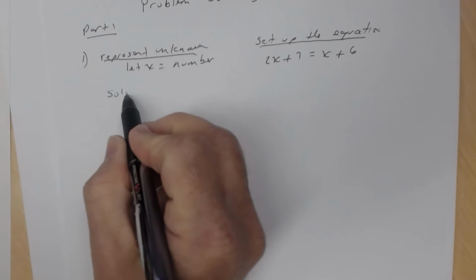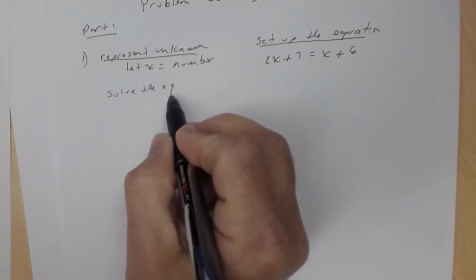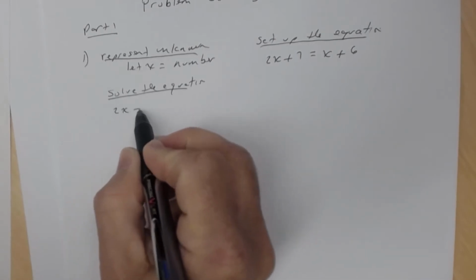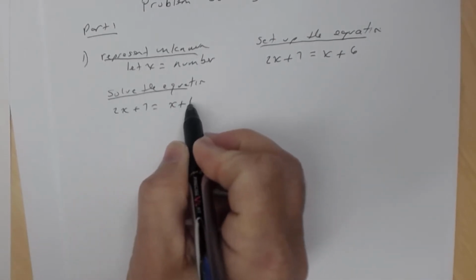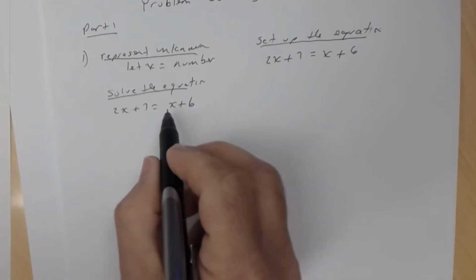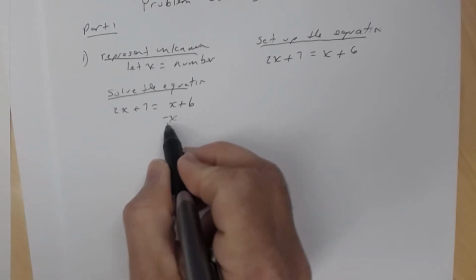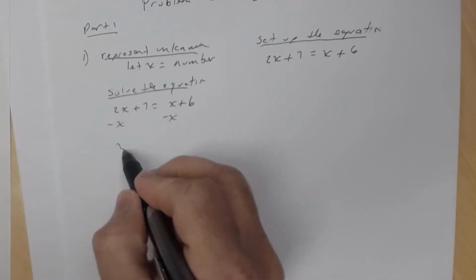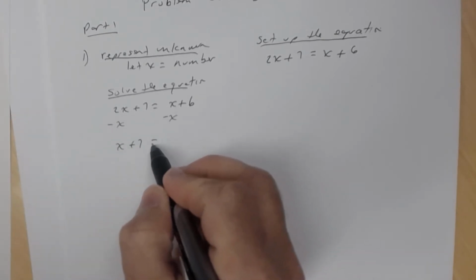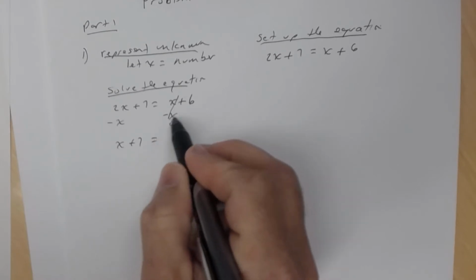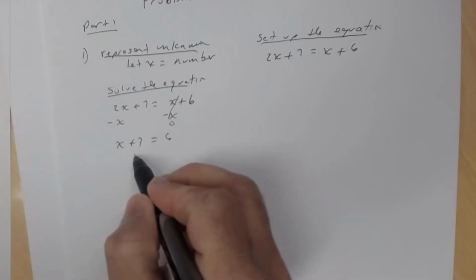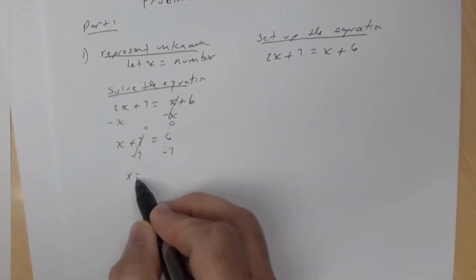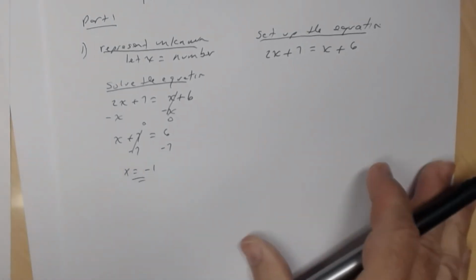Then the next thing you're going to do is solve the equation. Take this equation, rewrite it, and solve for the variable x. Let's bring the variables to the left-hand side, so I'm going to subtract x from both sides. Then I'm going to combine like terms. 2x minus x is x, so x plus 7 equals, and x minus x is 0, and 0 plus 6 is 6. Then I'm going to subtract 7 from both sides and combine like terms again. So I get x to be negative 1. There's your number.